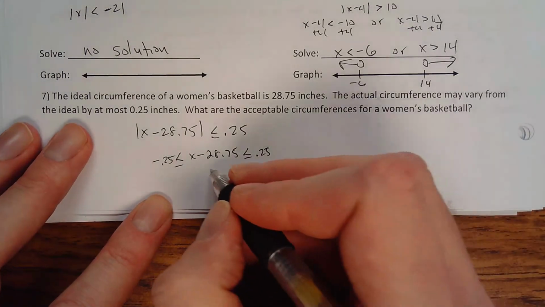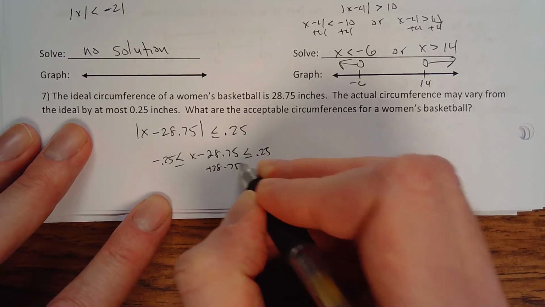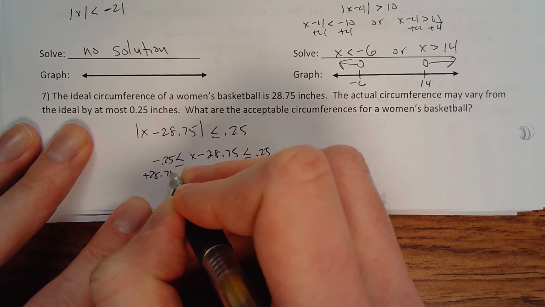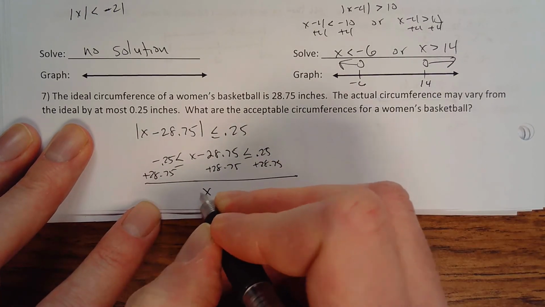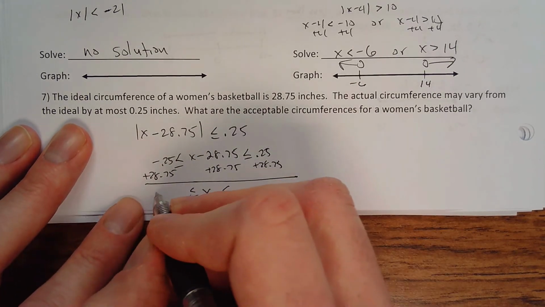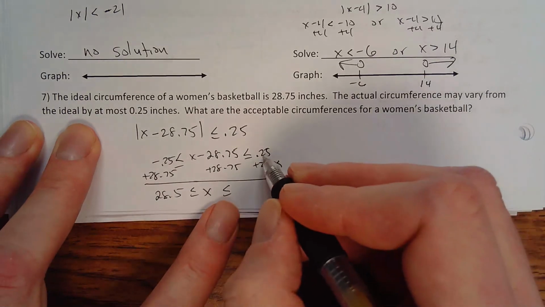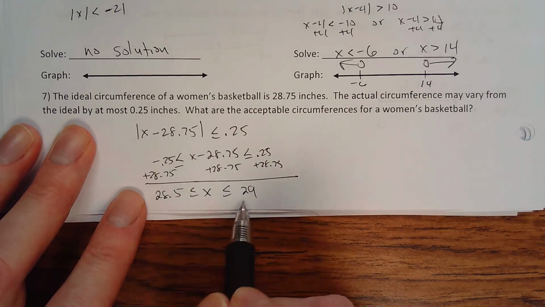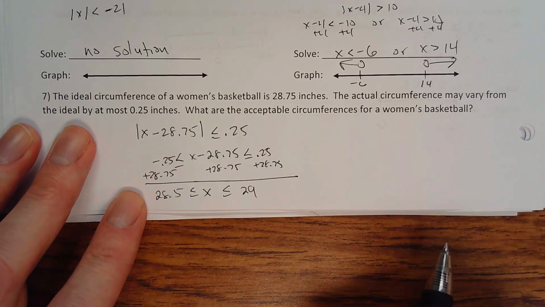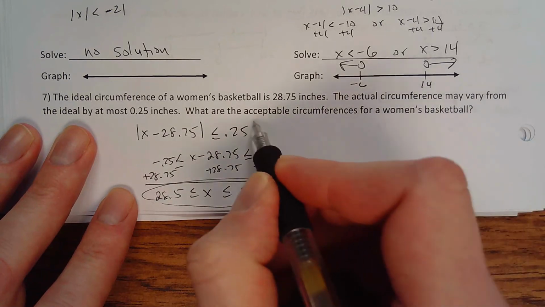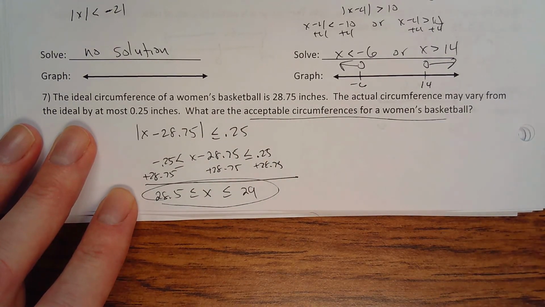Okay, so let's add 28.75. So I got x in the middle. On this side, if you need to use a calculator, that's fine too, but it's 28.5. Over here, I've got 29. So as long as when I measure, it's somewhere between 28.5 and 29, I am okay. Okay, so this is the acceptable circumference. Anything between those two numbers would be acceptable.